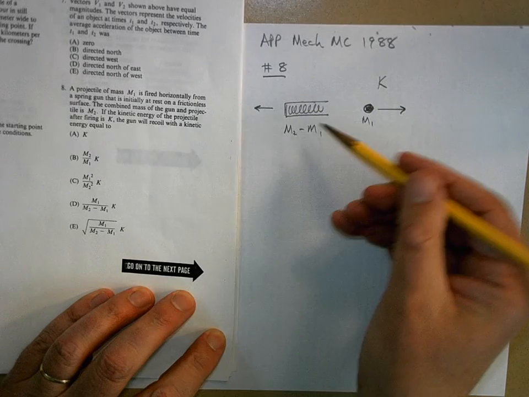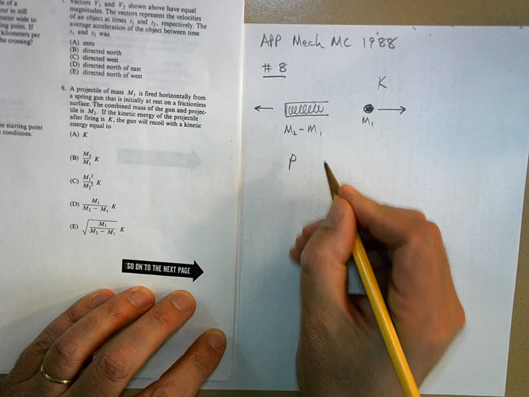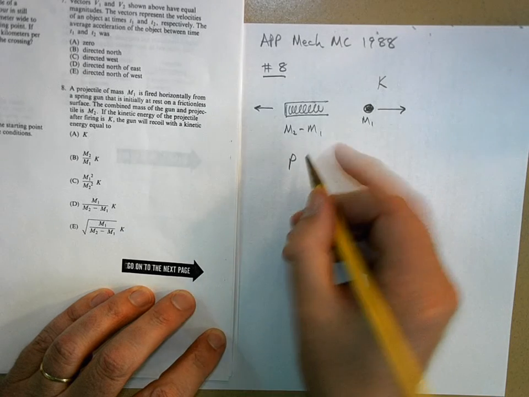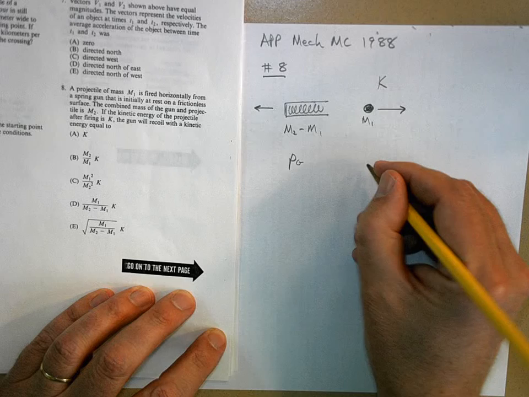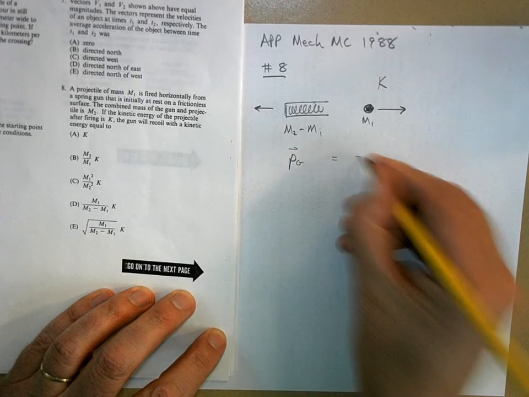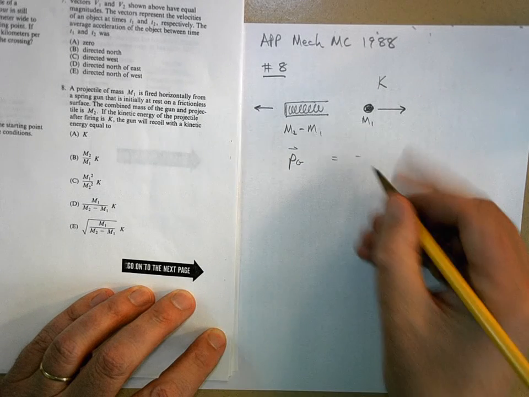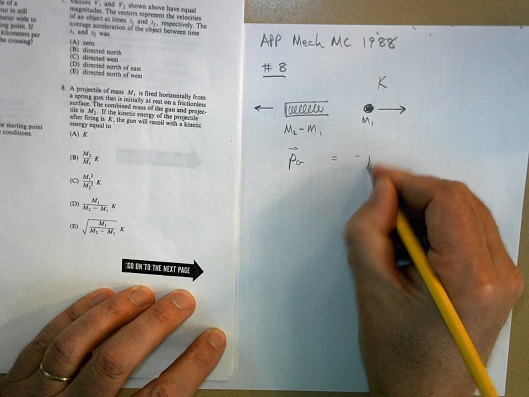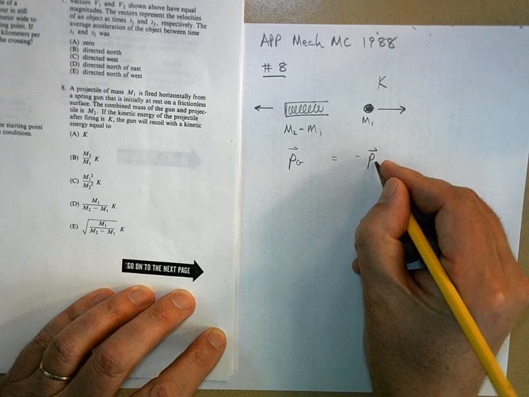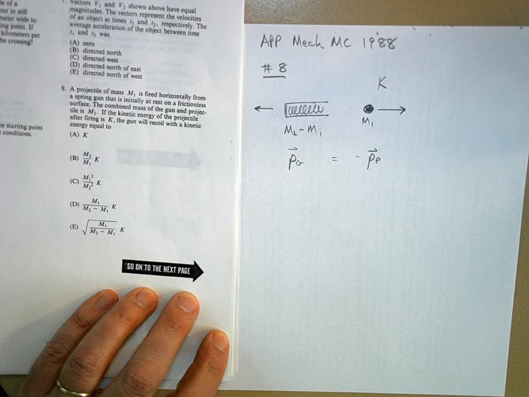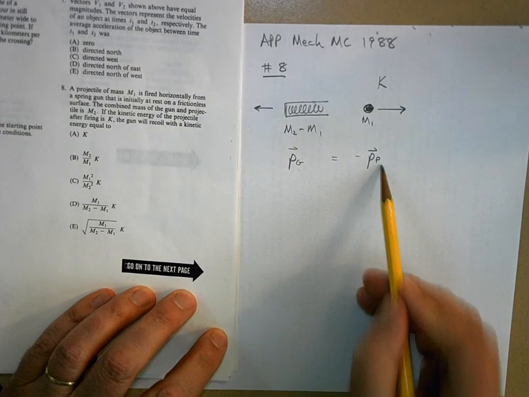So I know that the momentum of this guy this way, and I'll call this sub G for gun, is equal to, now opposite in direction, I'm not going to worry too much about the negative sign, the momentum of the projectile, and I'll call that sub P. So G is gun, P is projectile.